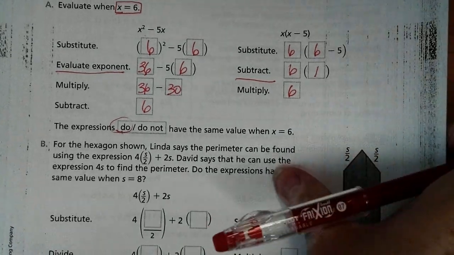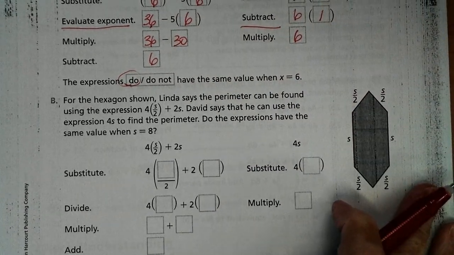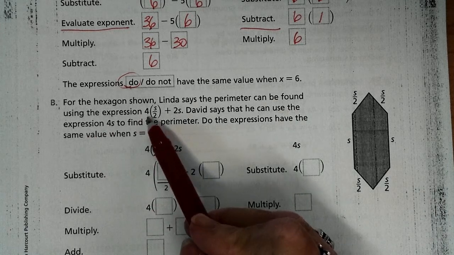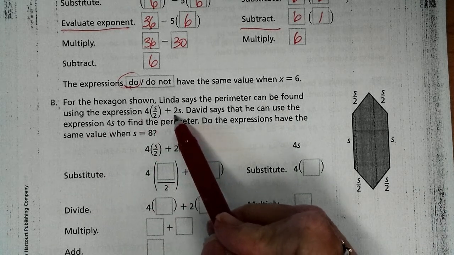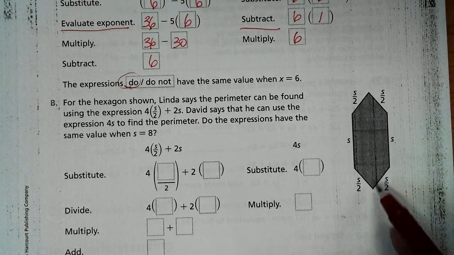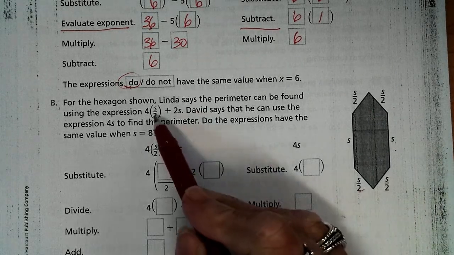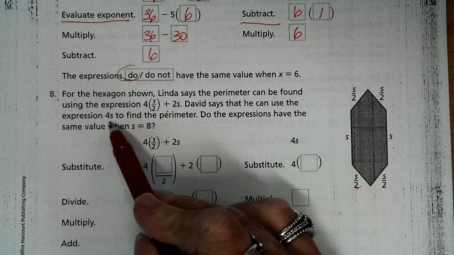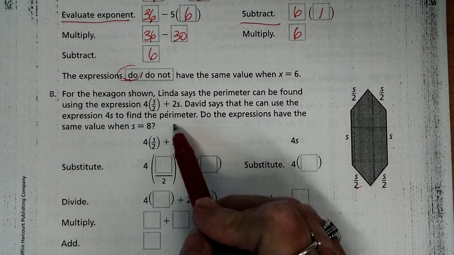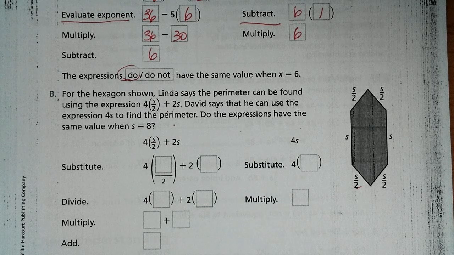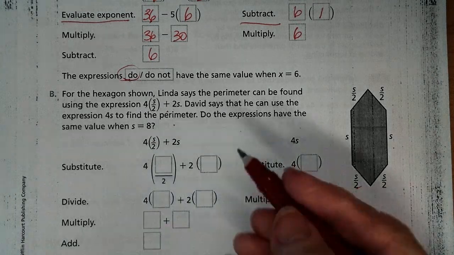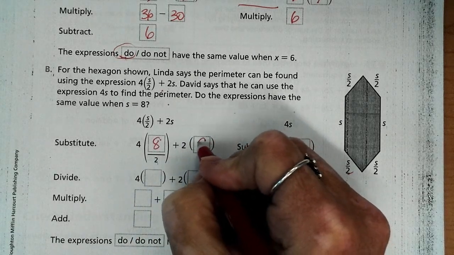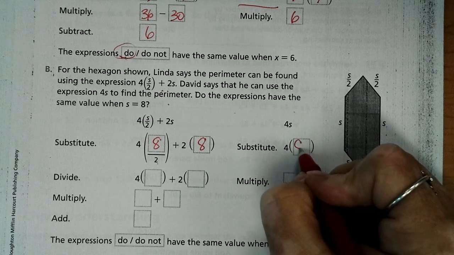All right, so let's look at the next one. It says the hexagon shown, Linda says the perimeter can be found using the expression 4 times s divided by 2 plus 2s. Right? So we have 1, 2, 3, 4, and then s and s. So I can see that. But David says that he can use the expression 4s to find the perimeter. Do the expressions have the same value when s is 8? So we're going to substitute in 8. So 8 divided by 2 plus 2 times 8. And then this one would just be 4 times 8.